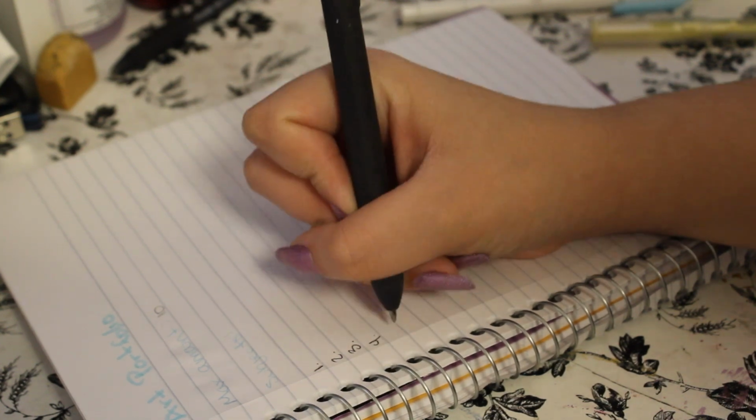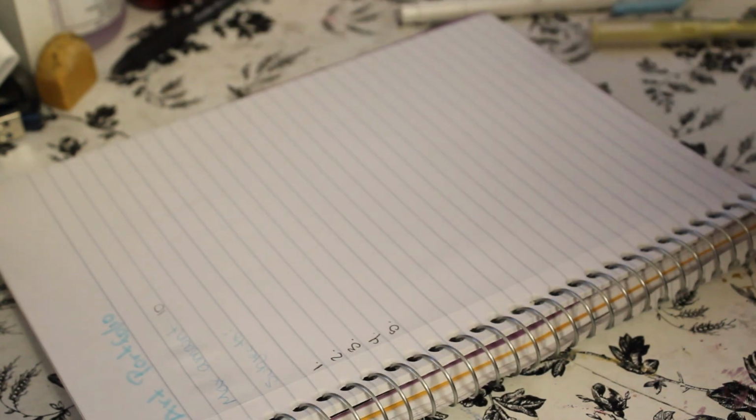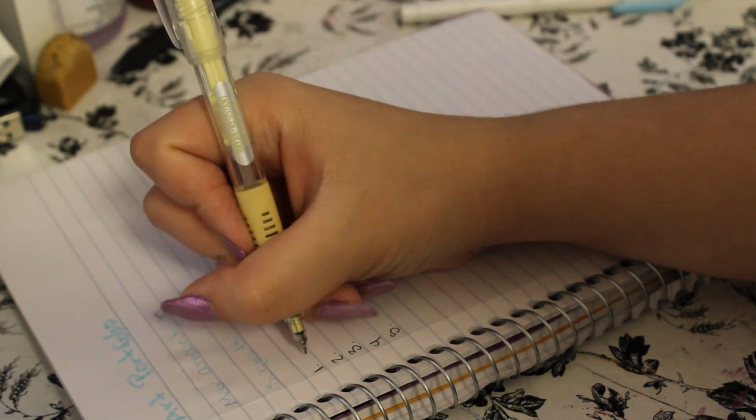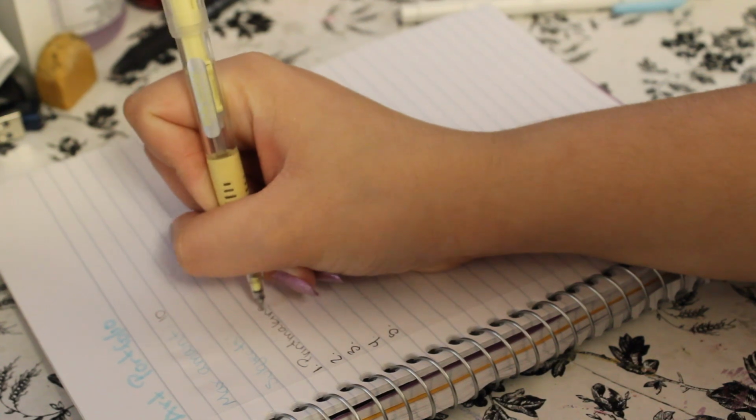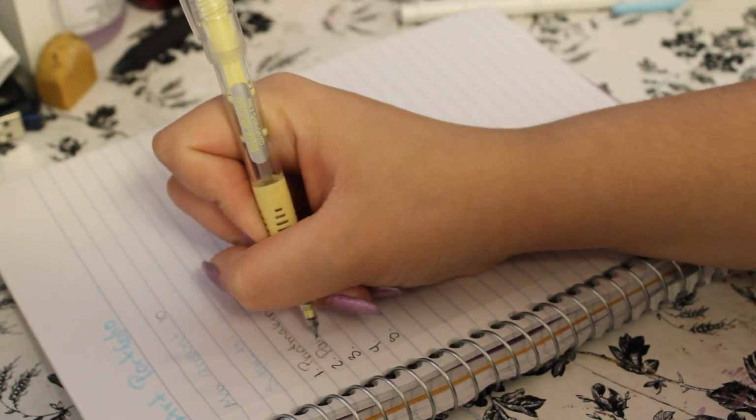So first of all, in this tiny notebook that I've had since like 2022, was it 2022 or 2023? I believe 2022. I used it for 2 of my classes because it was a 2-subject notebook and I just didn't realize how small it was.